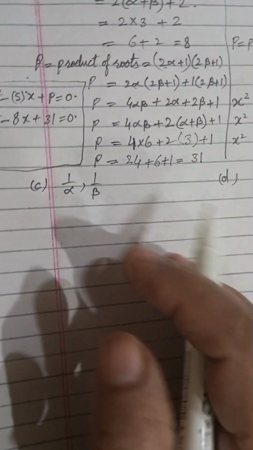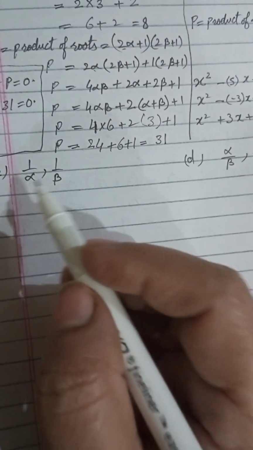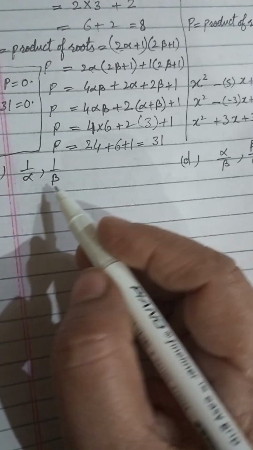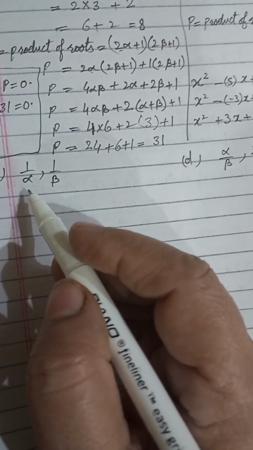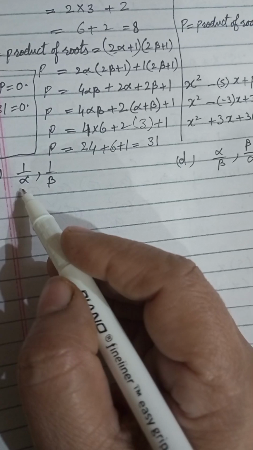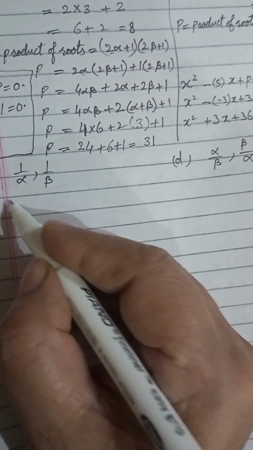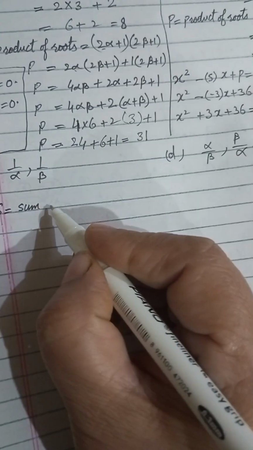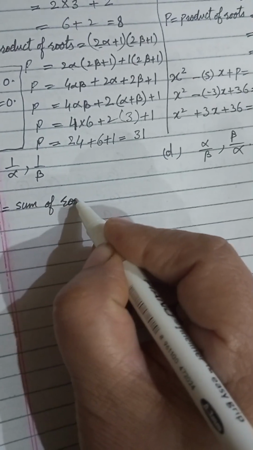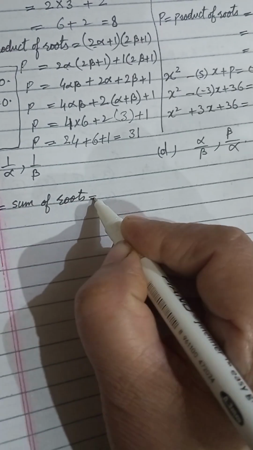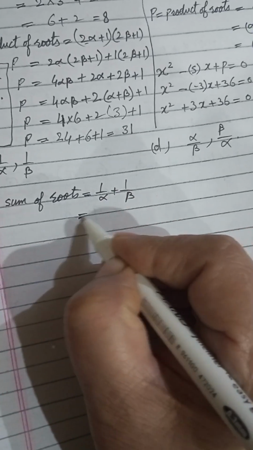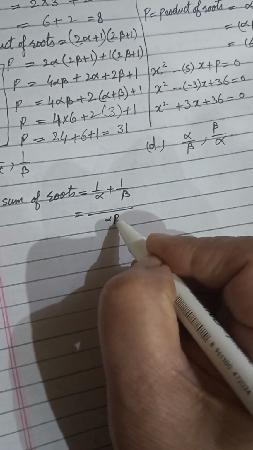Part C is: two roots are 1 over alpha and 1 over beta. We have to form a quadratic equation by using these roots. The sum of the roots of the required equation is equal to 1 over alpha plus 1 over beta. Take the LCM, alpha beta.